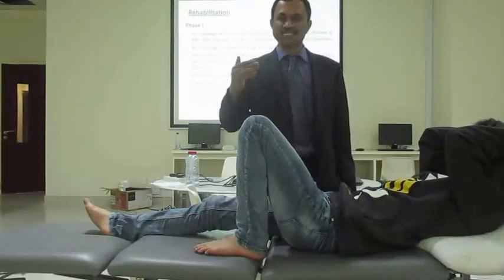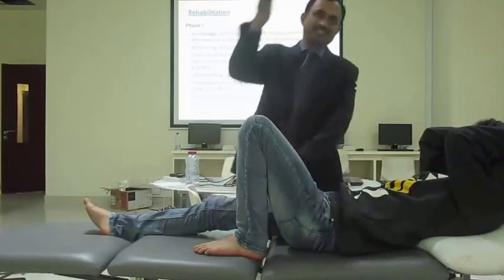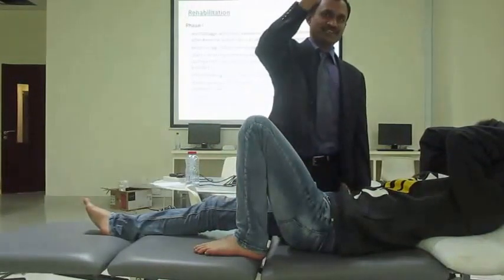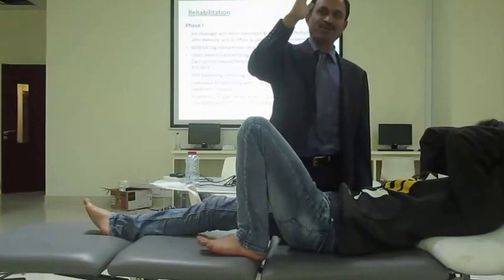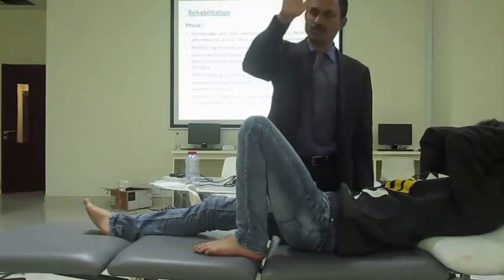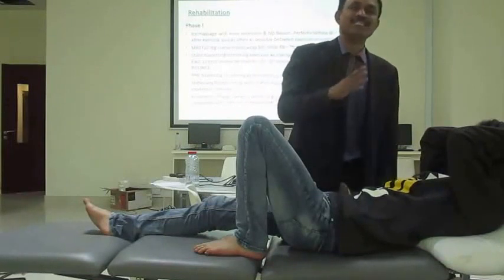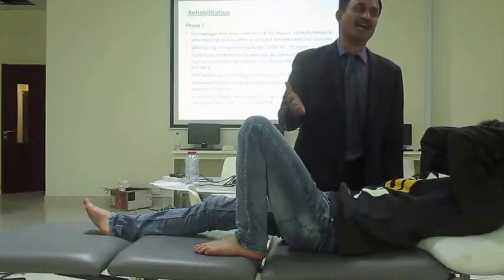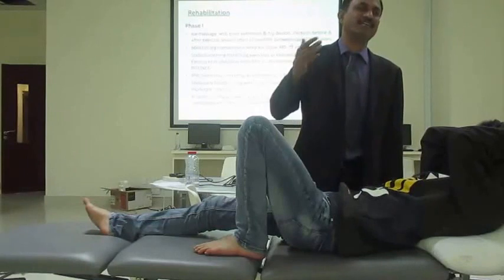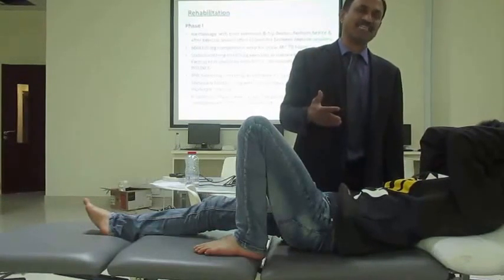When the muscle is relaxing, after 10 seconds you stretch to the next range. Then again you ask the patient to press, the tension increases, the Golgi tendon organ is activated, and again the muscle relaxes.